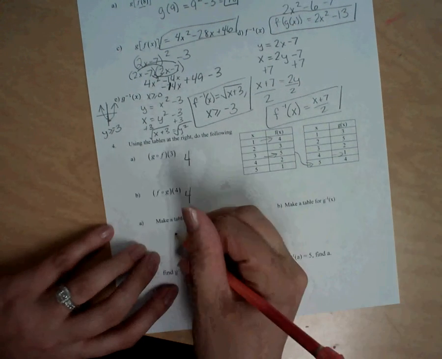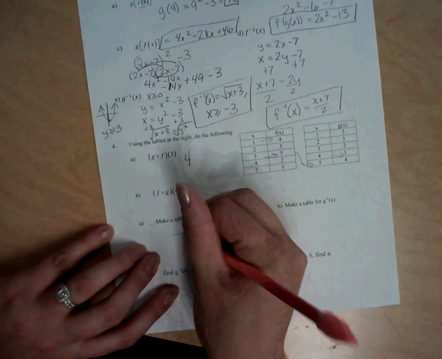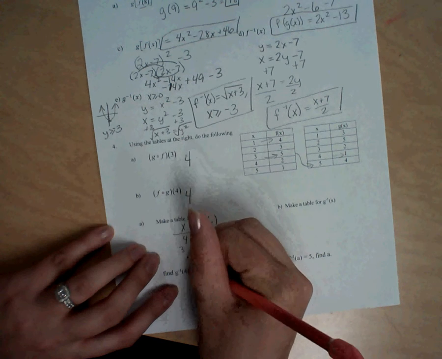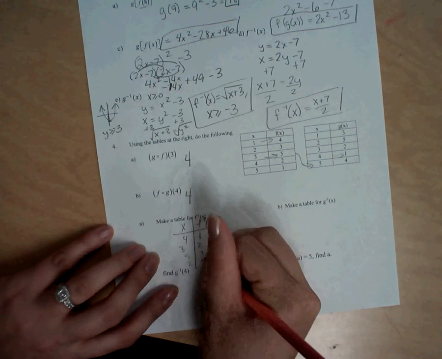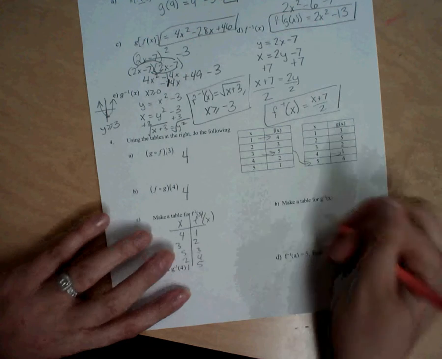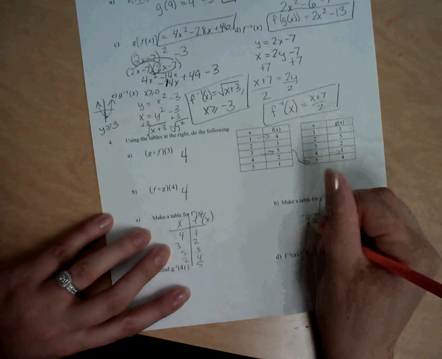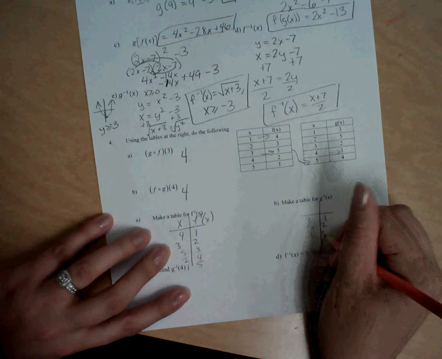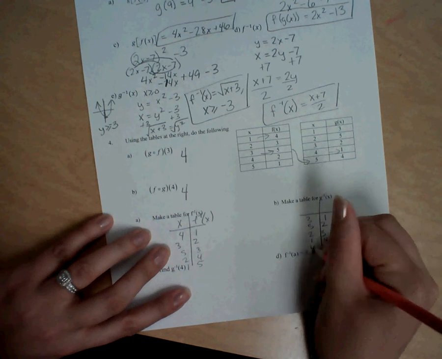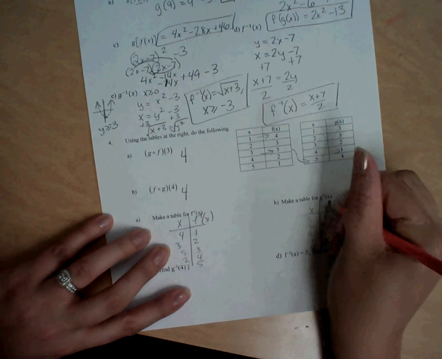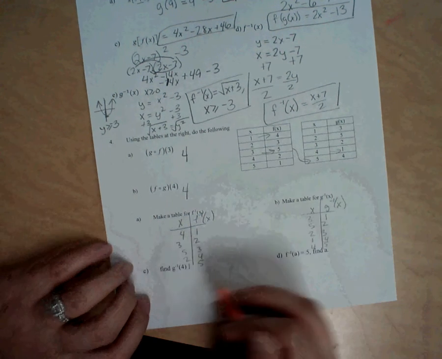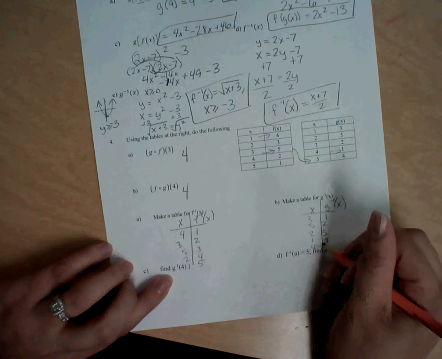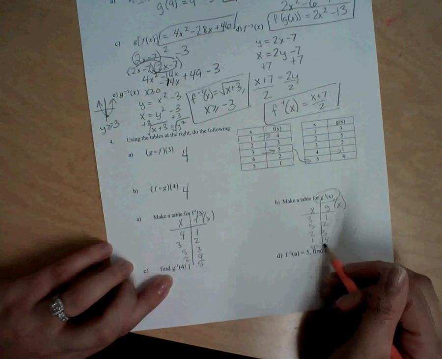Make a table for the inverse of f. So that's just going to be x and the inverse of x. So 4, 1, 3, 2, 5, 3, 2, 4, 1, 5. Inverse for g, 3, 1, 5, 2, 2, 3, 1, 4, 4, 5. The inverse of g at 4. So that is going this way. I've got my table, so I'm going this way from it, and that is 5.